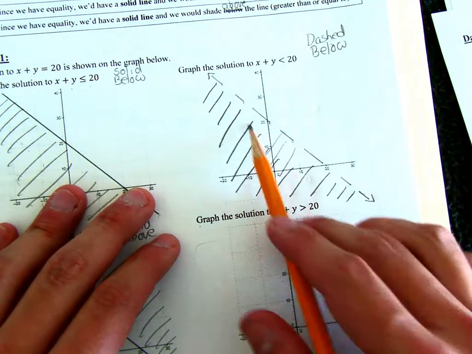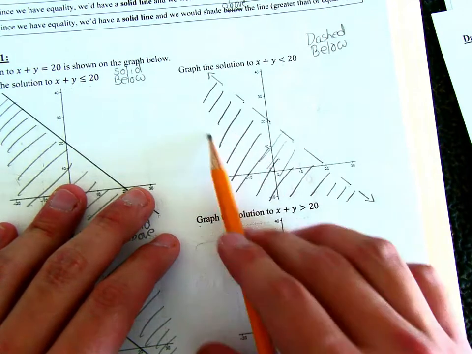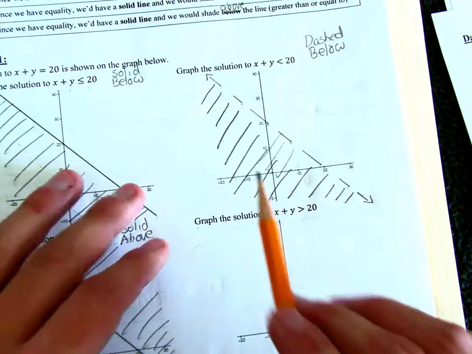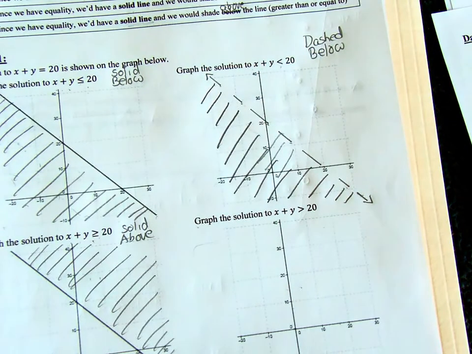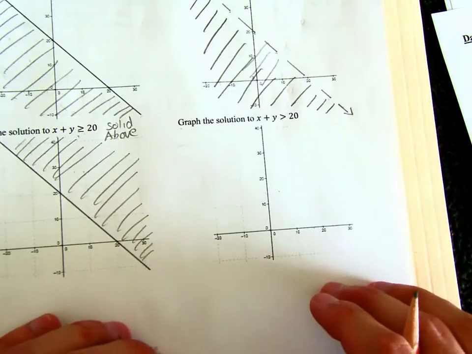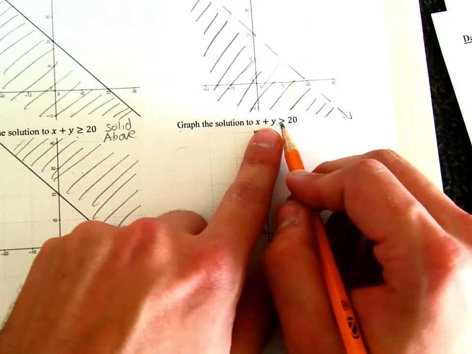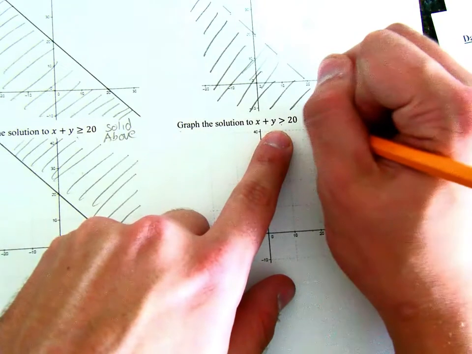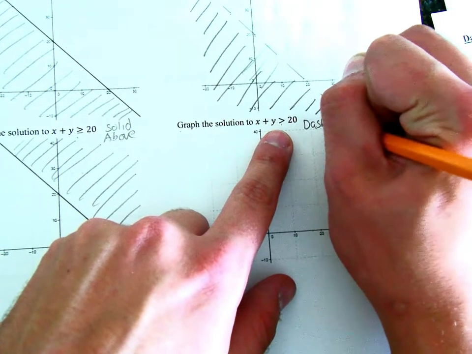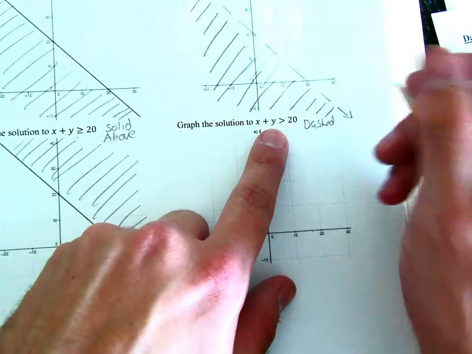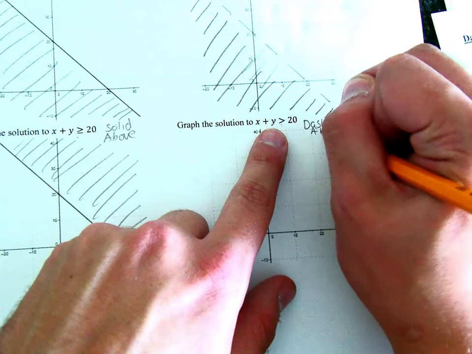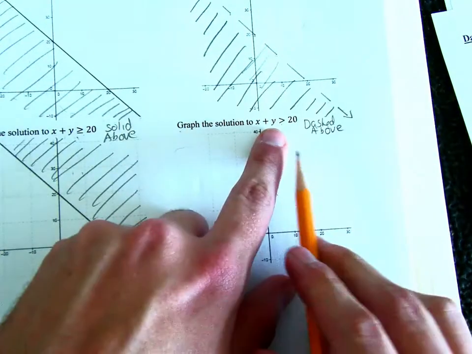Okay, so any solution that I pick that's below this line here will be a solution to that inequality. Okay, and let's look at this last example here. Graph the solution. X plus y is greater than 20. So basically, again, I know since it's greater than, it's going to be a dashed line, and since it's greater than, it will be shaded above. So it'll be dashed and above.